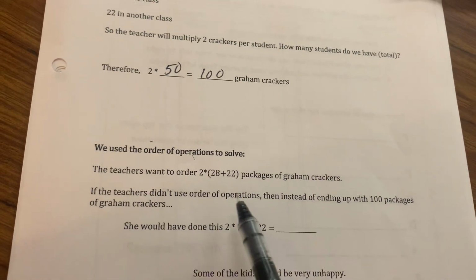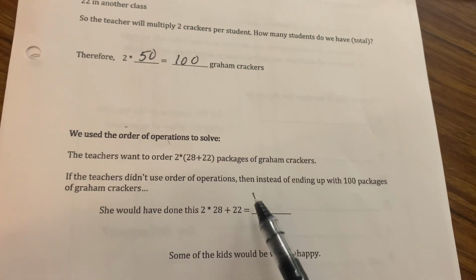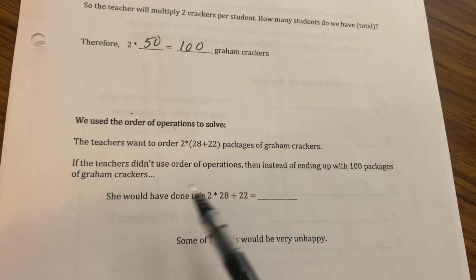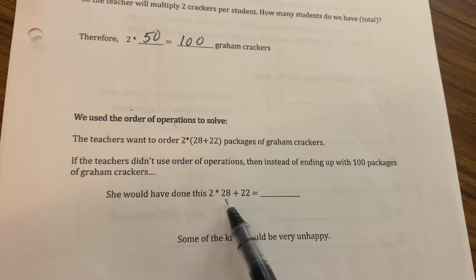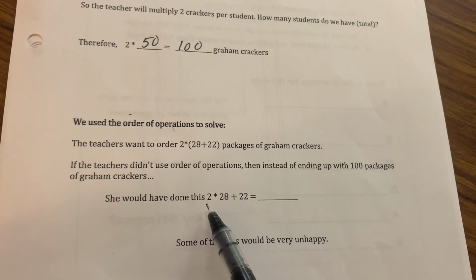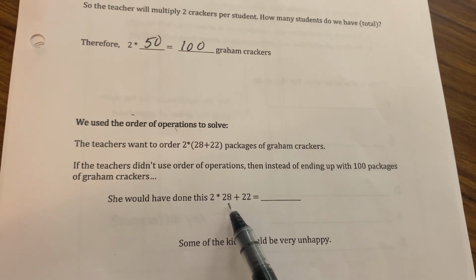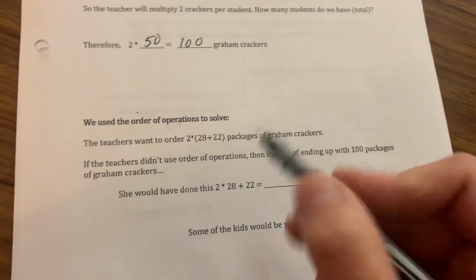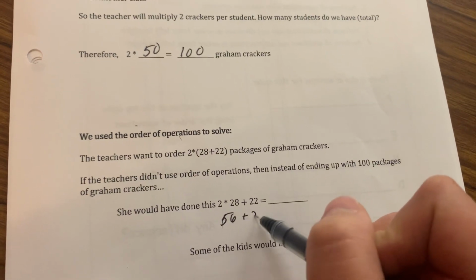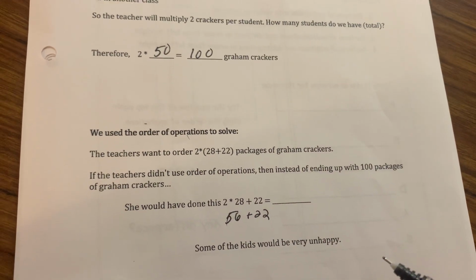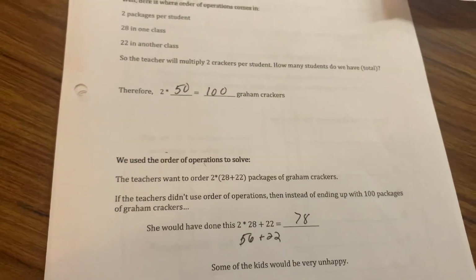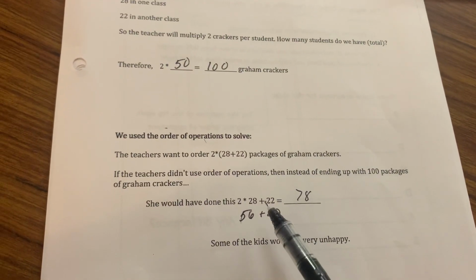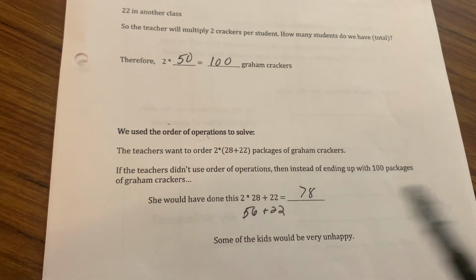If the teacher didn't use the order of operations, then instead of ending up with 100 packages of crackers, she would have done this. If she wouldn't have added these 2 first, and she just would have written it like this, she would have multiplied 28 by 2 to have gotten 56, and then added 22. She would have just got 78. Some kids would have been very unhappy. So with the order of operations, these parentheses are saying, hey, do these first.